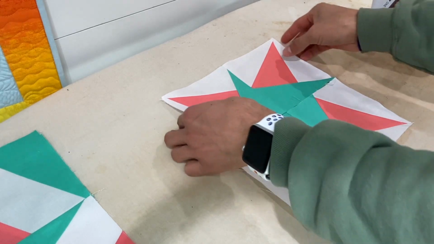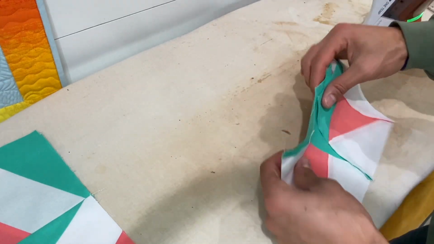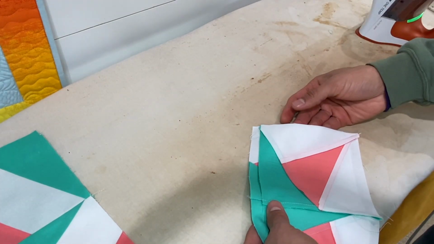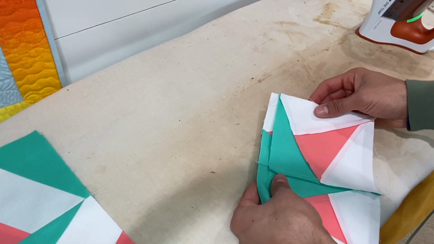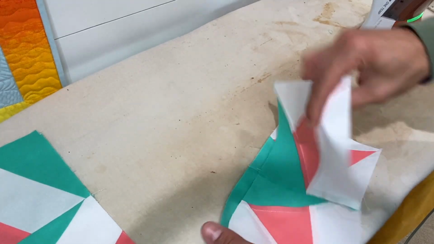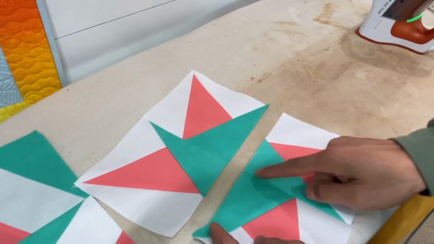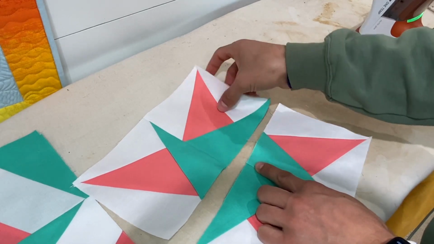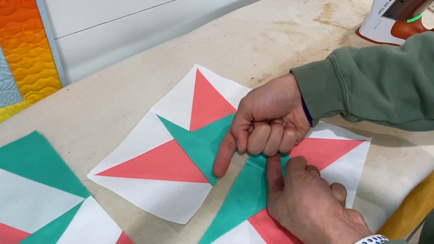Super simple. So one thing I want to point out, one of the other reasons why sometimes you may not be able to press to the dark side because it just may not be the best option, is when we join two pieces like this, we always want this seam here to go one direction and this one up here to go the opposite direction.